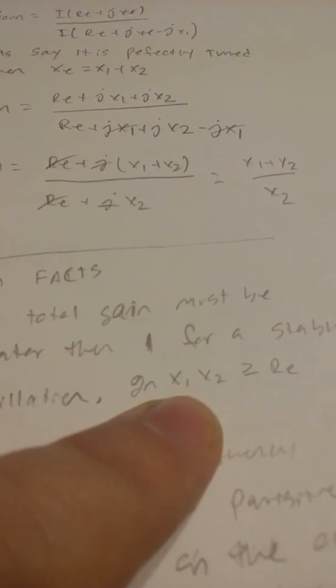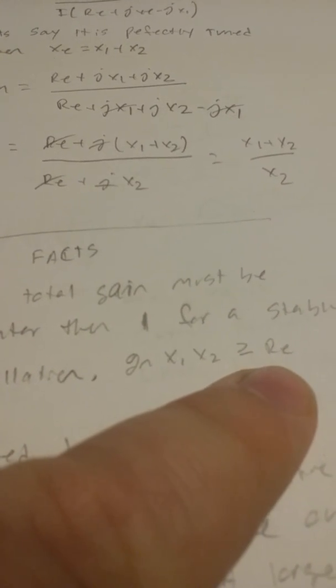So transconductance times our two load capacitors must be greater than RE. For the signal to be stable, we need to have a gain of 1. So as long as it satisfies this, it'll work. And we know that RE is relatively small, so it should be easy to pick capacitors that will be much greater than that.